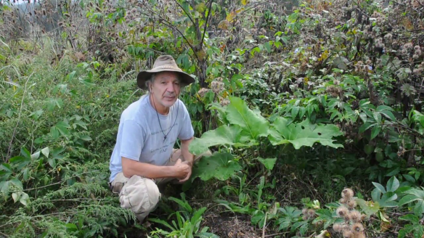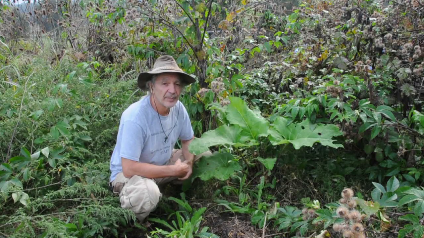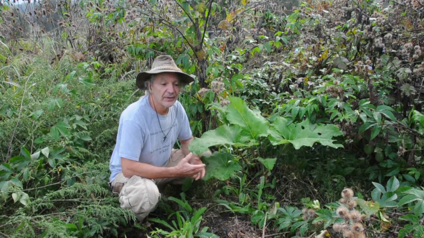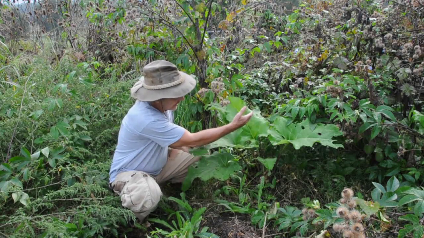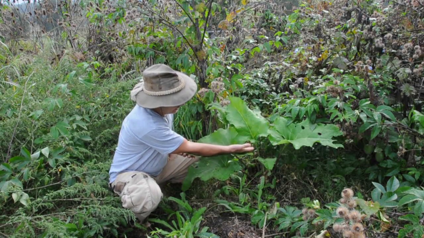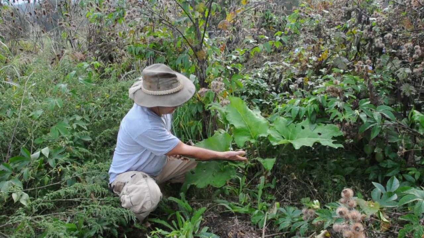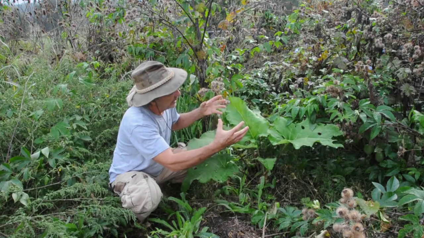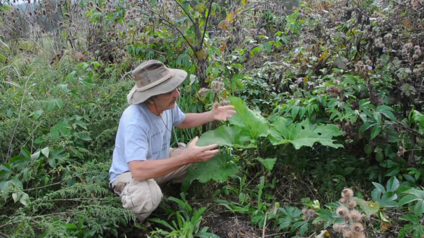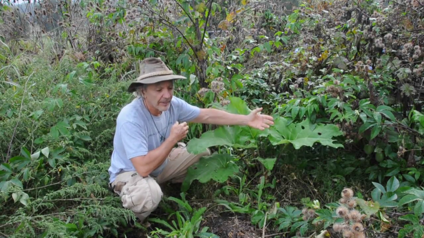So this plant is a pretty magnificent plant. This is called burdock. And one of the distinguishing characteristics of this plant is the size of the leaves. As you can see, this leaf is almost as long as my arm. And when this gets bigger, the leaves will be even bigger.